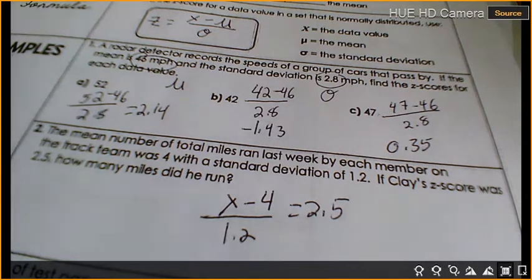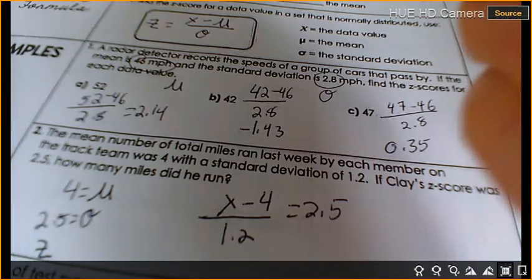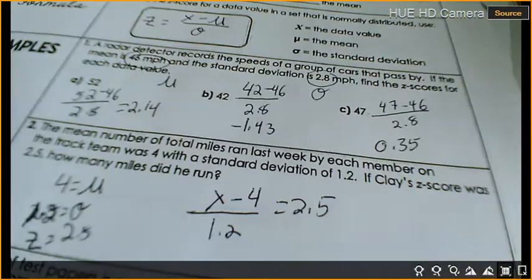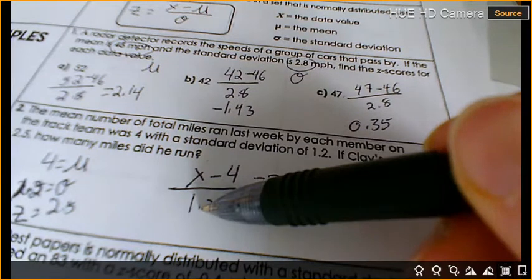So sometimes writing them down helps. If we go 4 equals that mu thing, 1.2 equals my standard deviation, and I have z equals 2.5. Now we have to solve it, right? This is being divided, so what's the opposite of division? Oh my goodness, I think I got it. Good, what did you get? 7. Yep.